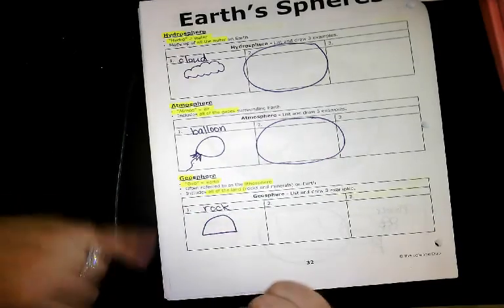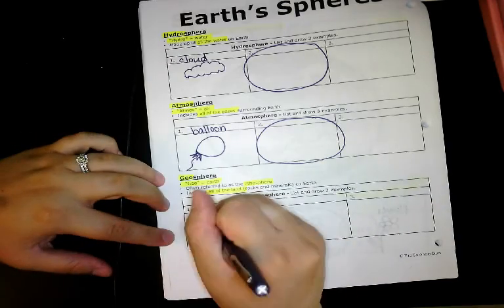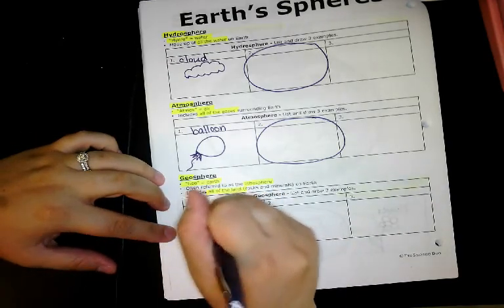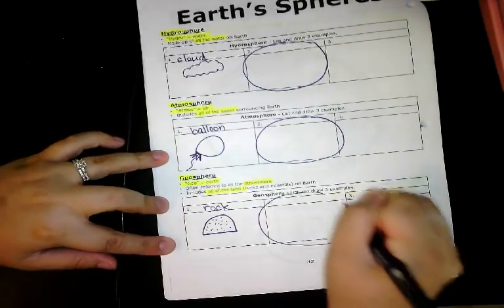All right, just a rock, right? Nothing fancy. Maybe some speckles, some sediments in it. Right? You draw one more example for the geosphere. Anything that has to do with the rocks, the dirt, the minerals, crystals, anything like that.